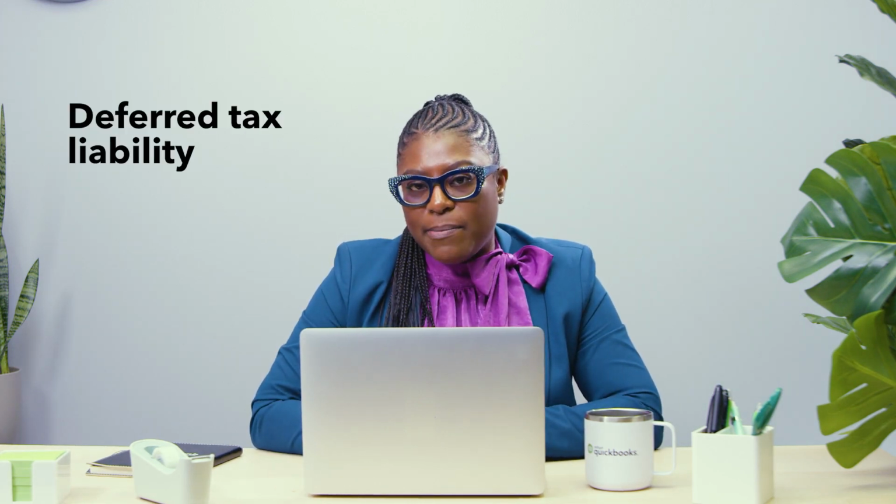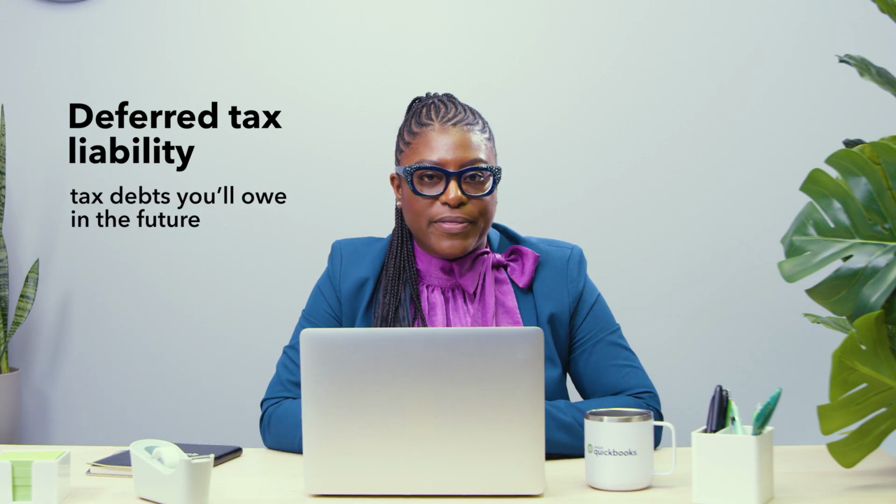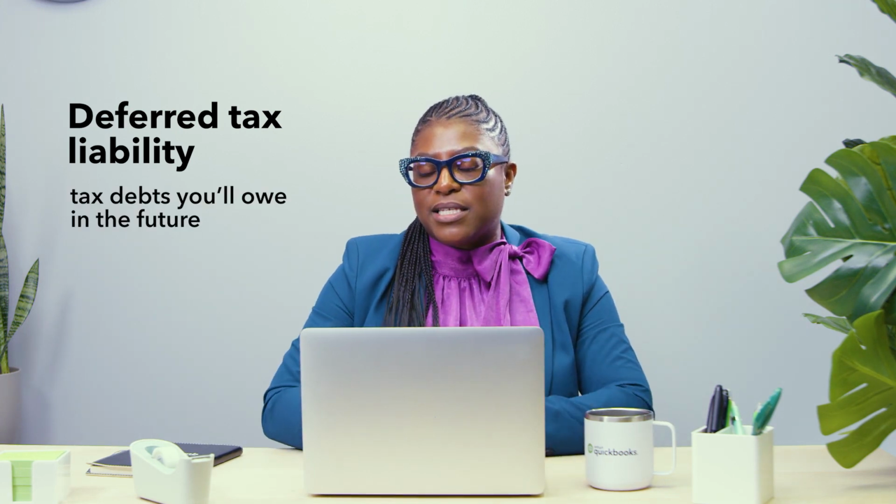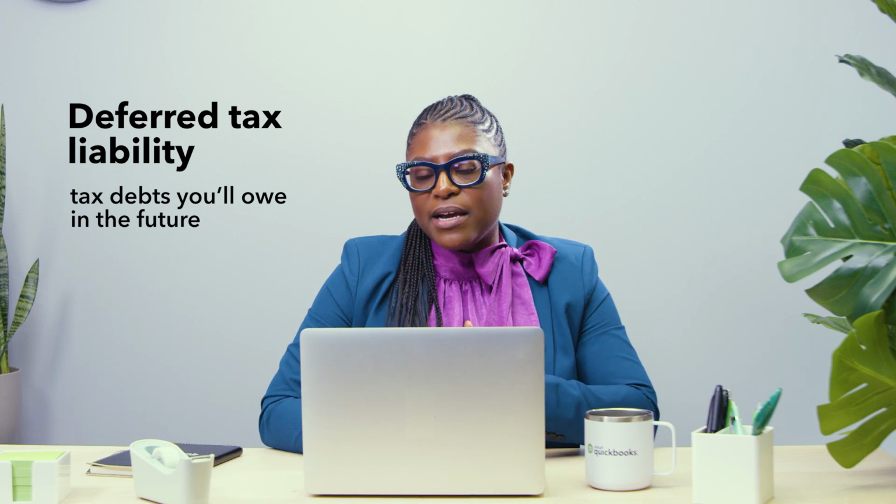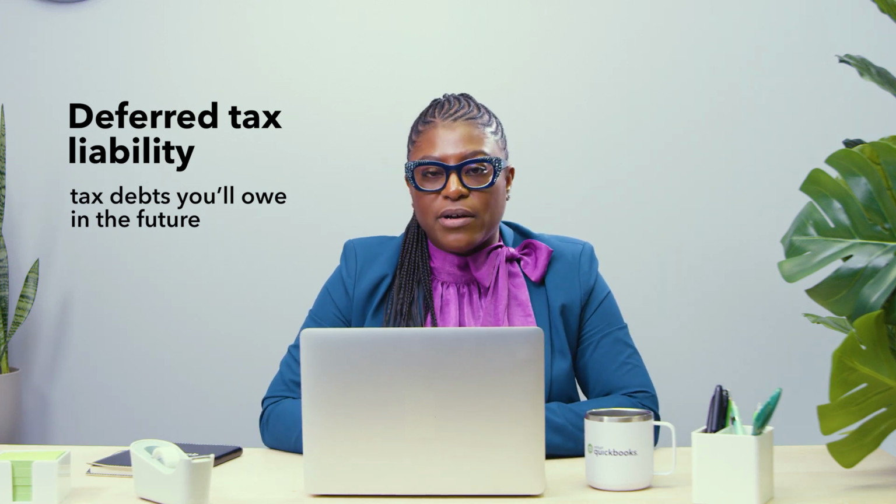Okay, what does this mean for your business? So, a deferred tax liability are tax debts you're going to owe in the future. So to try to break this down and simplify it a little bit, think about the taxes you'll pay next year. In reality, we know that those taxes are actually related to the year we're currently in. So we would book a deferred tax liability to record the expense in the correct accounting period versus having to wait until next year to see those expenses in our books. Depreciation is another common expense that can have different tax versus accounting treatment and cause a deferred tax liability.